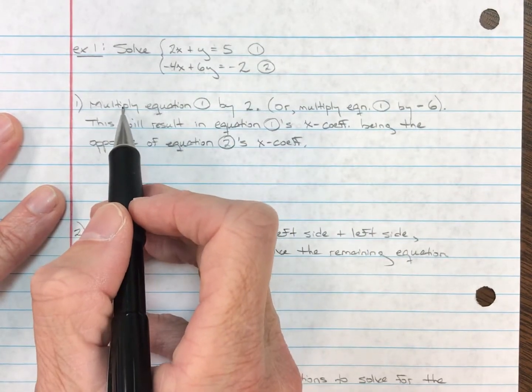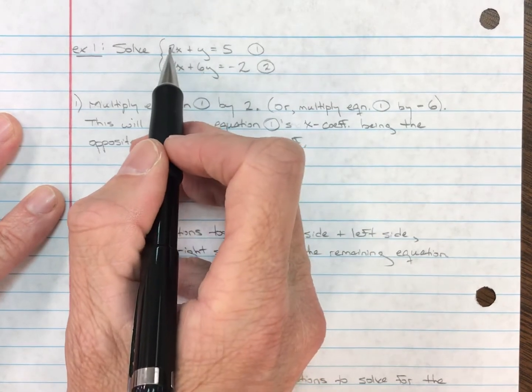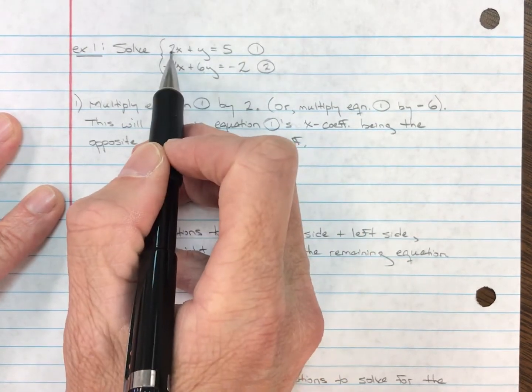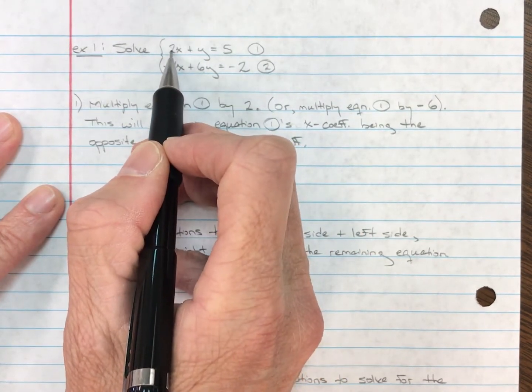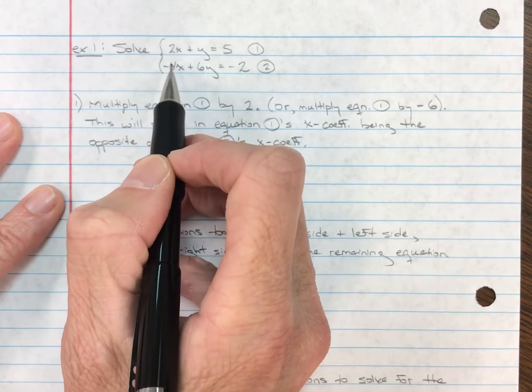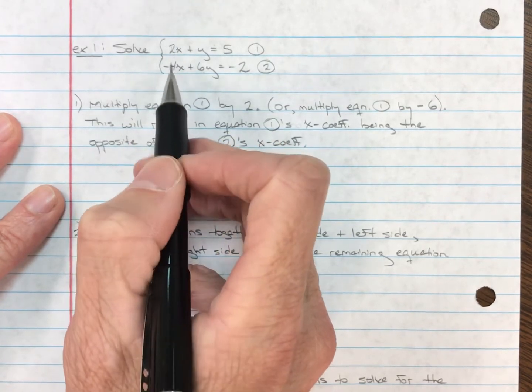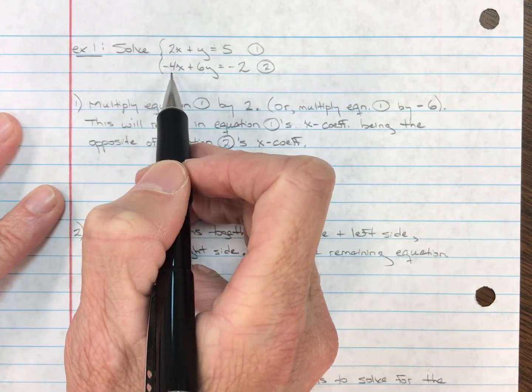I'm going to choose to multiply equation 1 by 2. If I multiply equation 1 by 2, the x coefficient is positive 4, and a positive 4 is the opposite of a negative 4, and that will zero out the x's when I add.